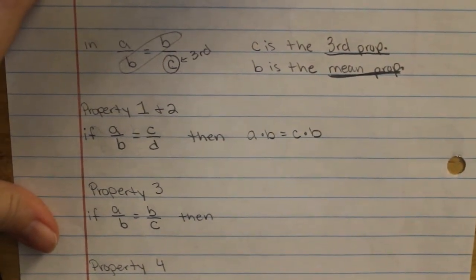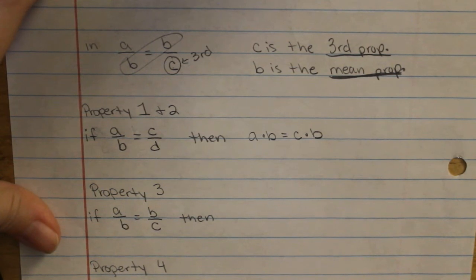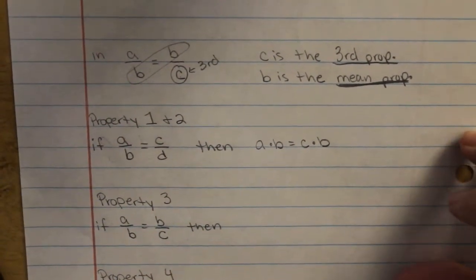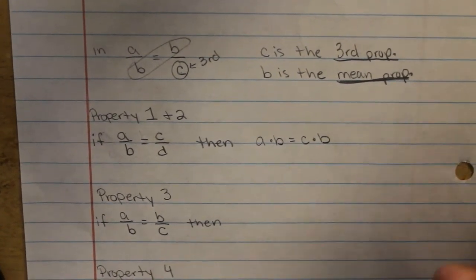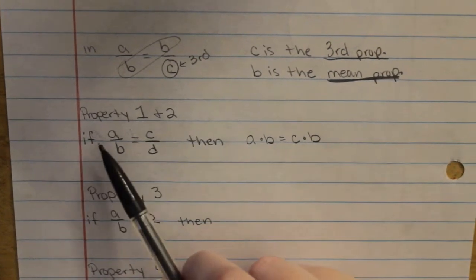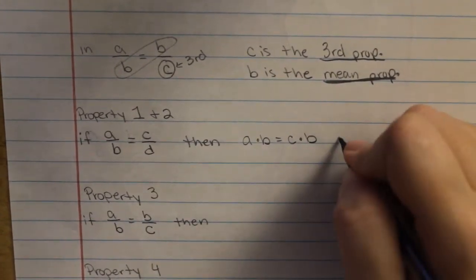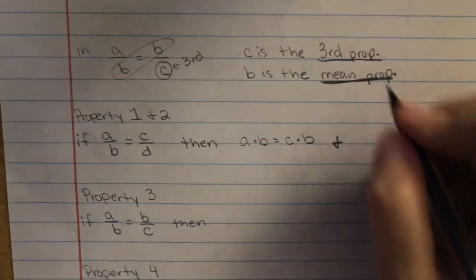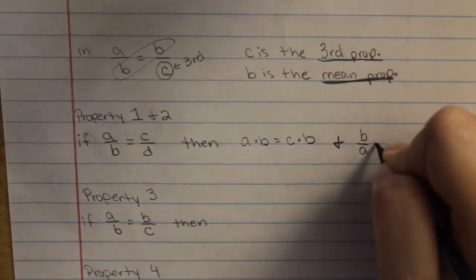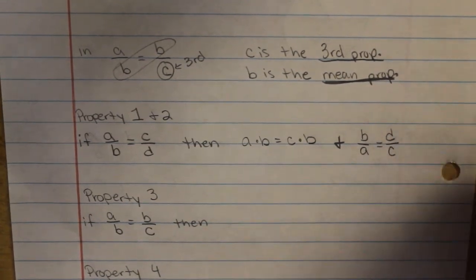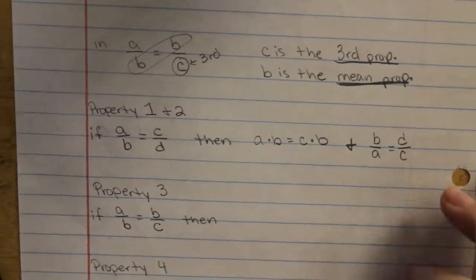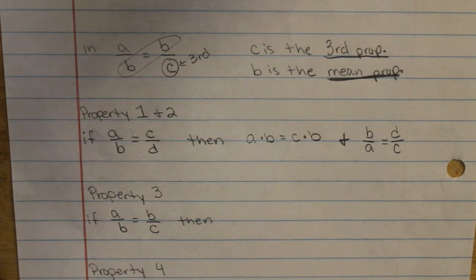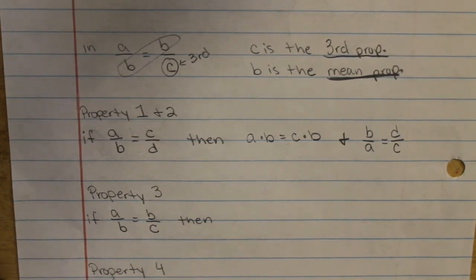Now property 1 lists this as the product of the means is equal to the product of the extremes, whereas property 2 mentions this as the product of 2 quantities is equal to the product of the other 2. You can switch them. Basically property 2 is saying that if this is true, then this is true, and it's also saying that I could put this as B over A equals D over C. They do go back and forth using similar wording, so that can get confusing with the separation of those.